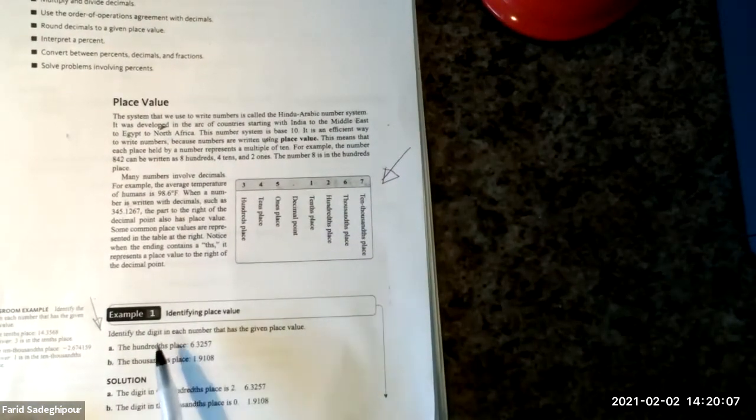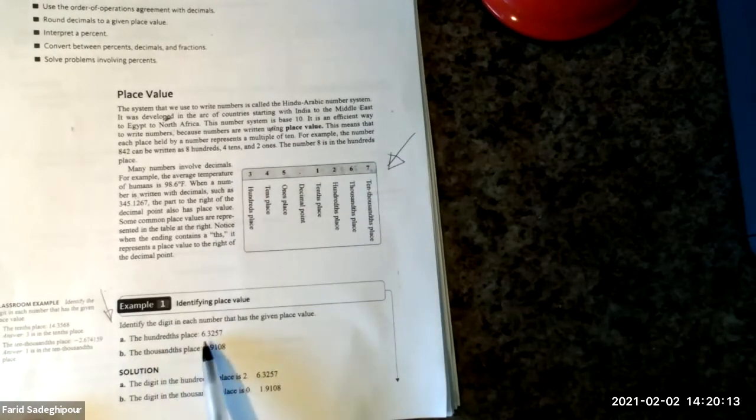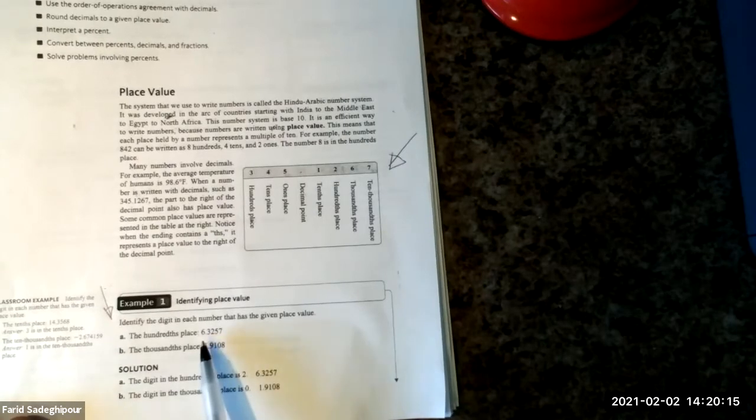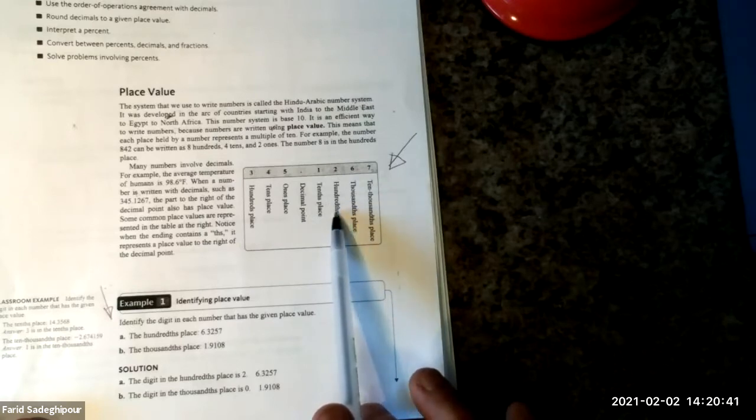So here, identify the digit in each number that has a given place value. Okay, so what is the decimal point? Decimal point is located right after the first digit, it's your decimal. Identify the digit in each number that has a given place value. Where is the 100 place? After the decimal, the second one is the 100th place. You see that? This is a decimal point.